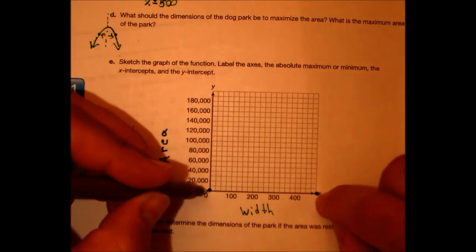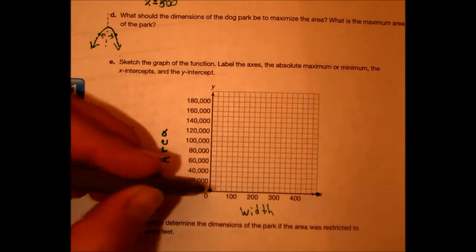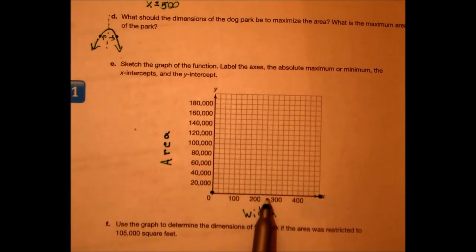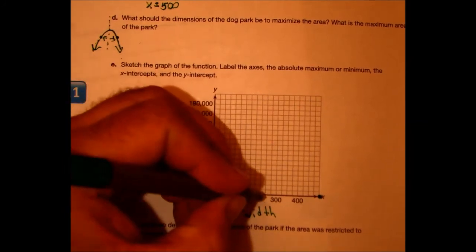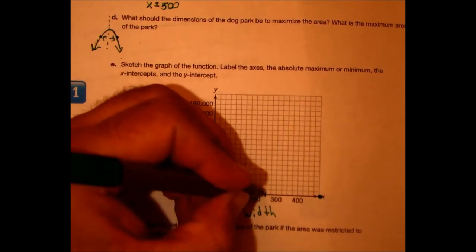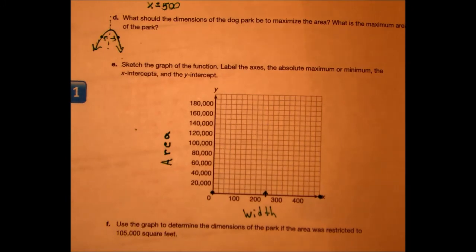So if these two are the same distance from the center, where does my center have to be? It'd be in the middle of 0 to 500, which would put it right at, who knows, 250. So 250 ends up being my maximum width.